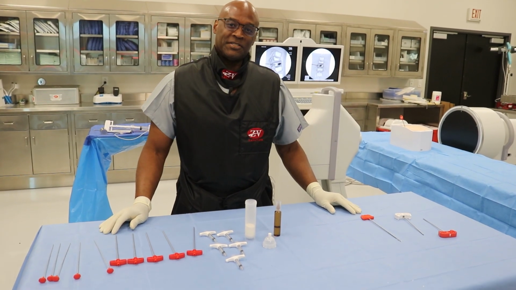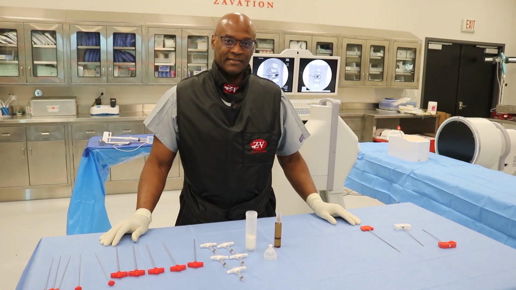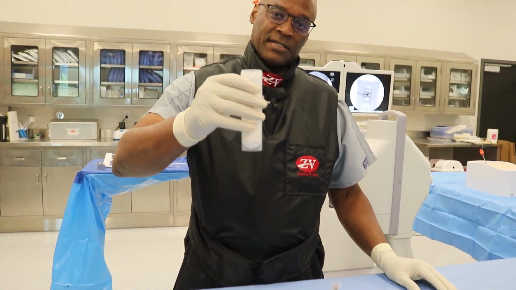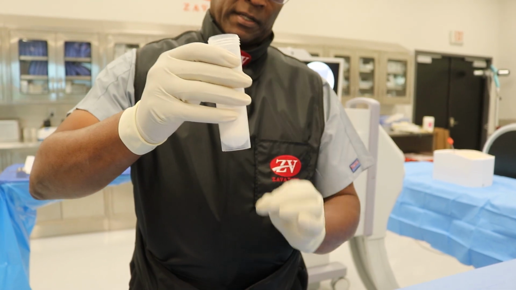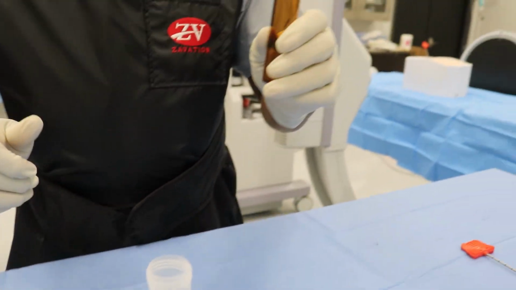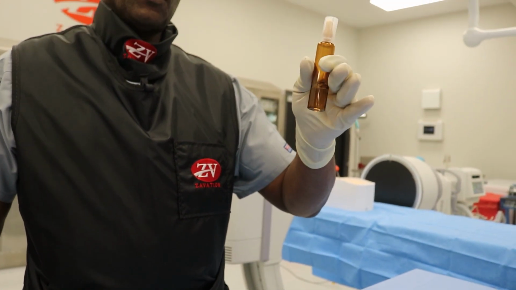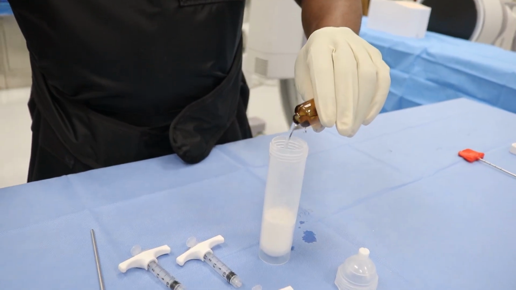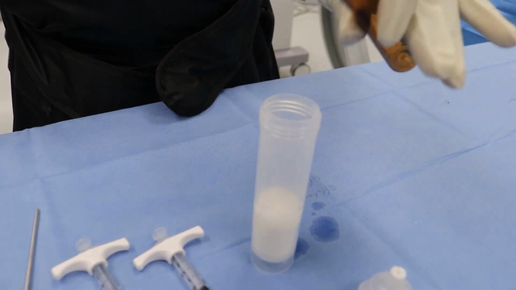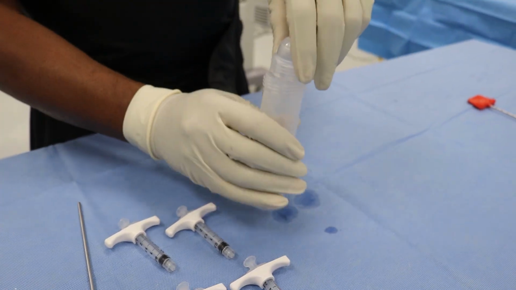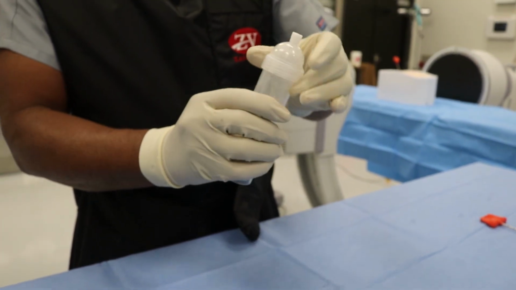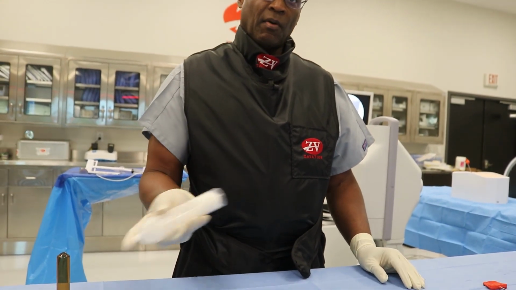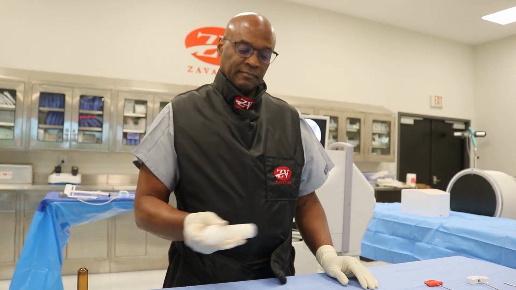The next step in the procedure is the mixing of the OsteoFlex cement. This has 3 components. There is the cement powder, and there is a metal ball inside. There's the liquid catalyst, and what we want to do is pour the liquid into the container. You place the cap and shake for 15 seconds. You let the ball do the mixing.